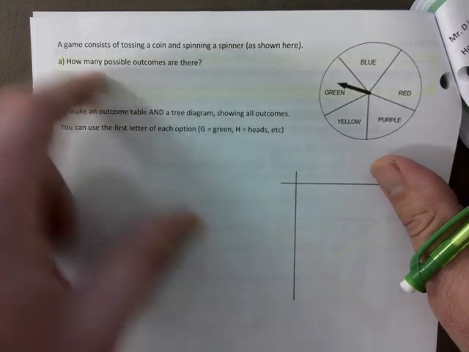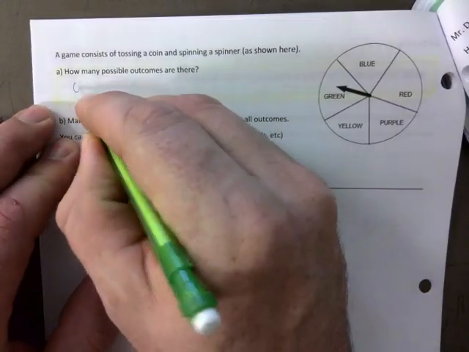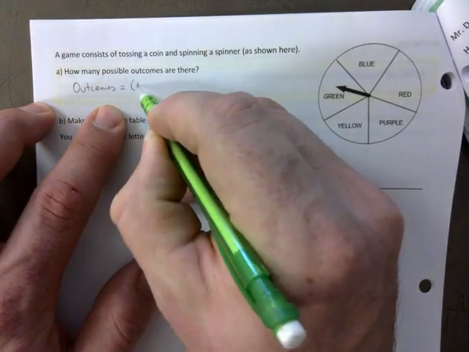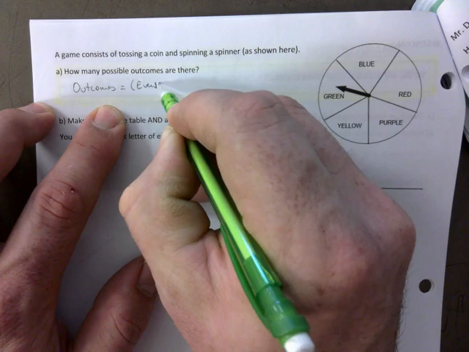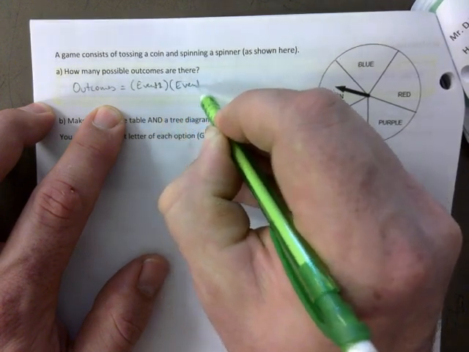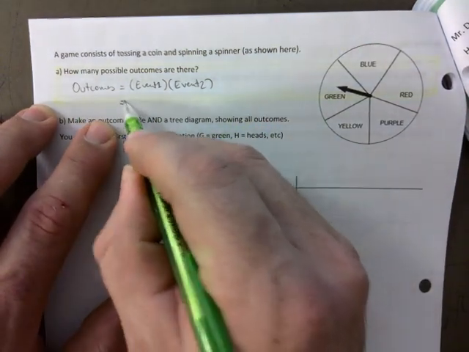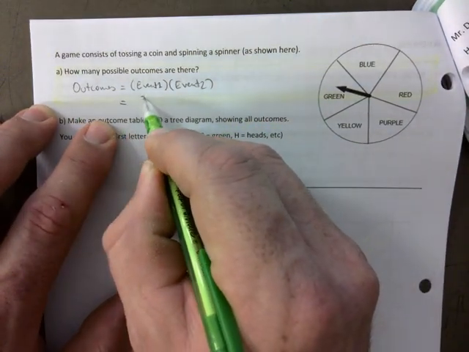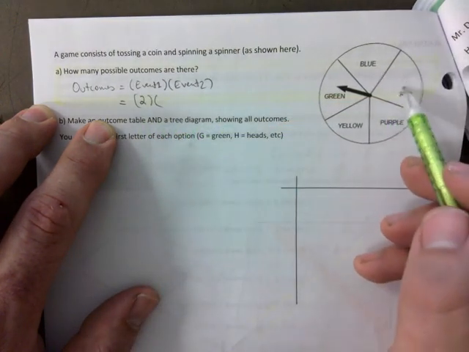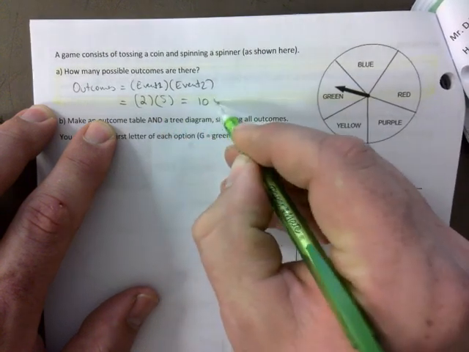What's the pattern? You multiply, right? So outcomes would be event number 1 and event number 2. There's only 2 events in this case: tossing a coin, spinning a spinner. Coin has how many options? 2. And the spinner? 1, 2, 3, 4, 5. So you'll have 10 outcomes.